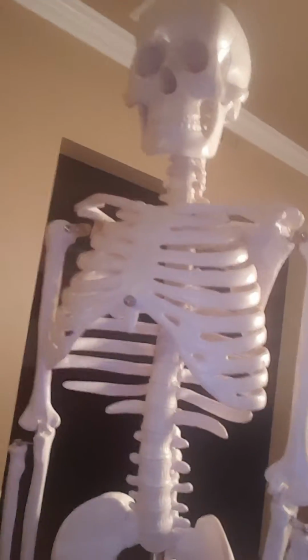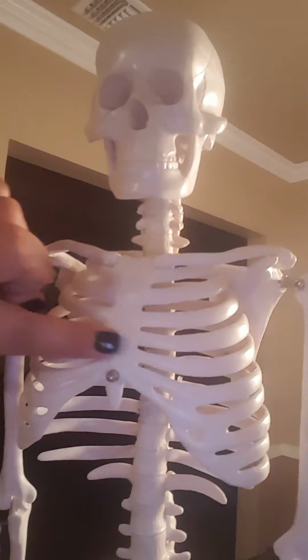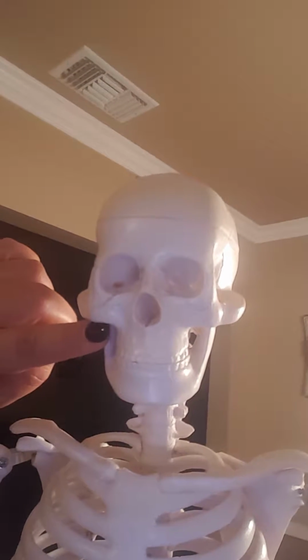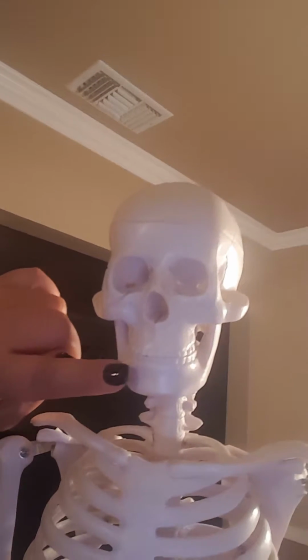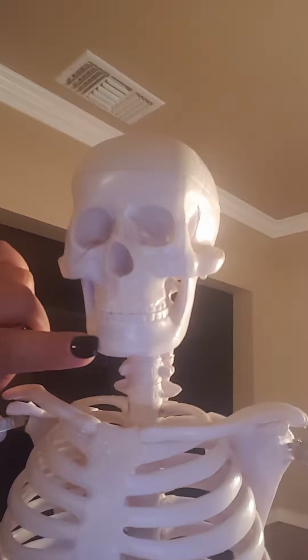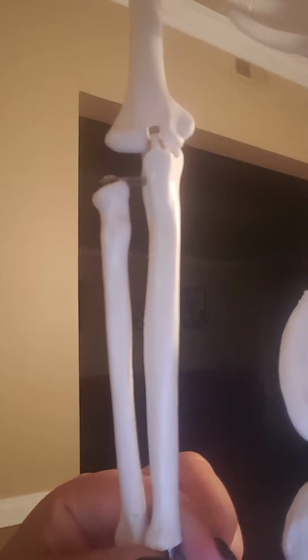Okay, so looking at the skeleton, we will begin with the axillary area, which is the chest. This is the buccal, which are the cheekbones. We have the oral, which is the mouth. We have the chin, which is the mental. If we come down a little bit, on this part of the arm is the brachial. You have the antebrachial, which is this bottom part.